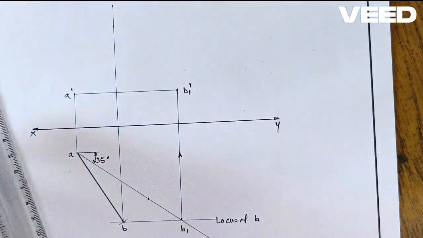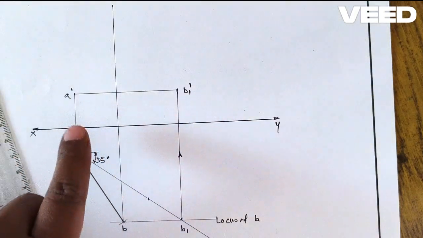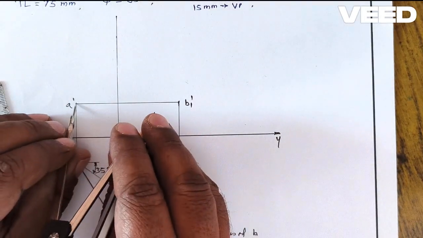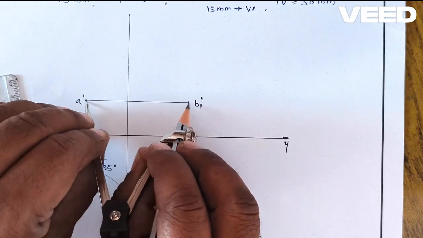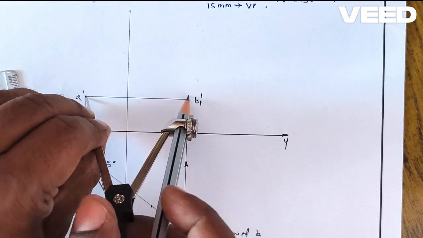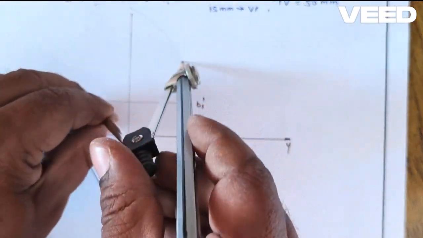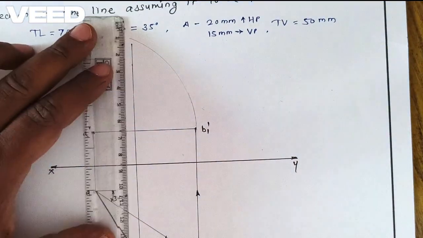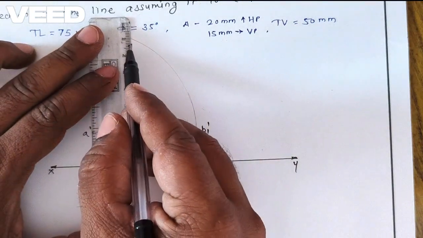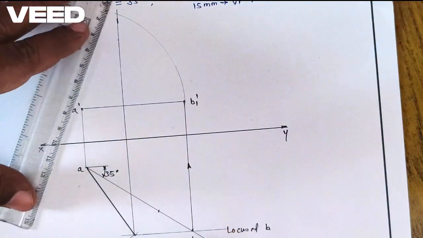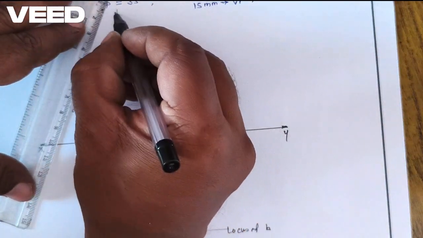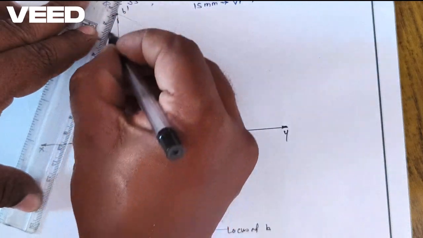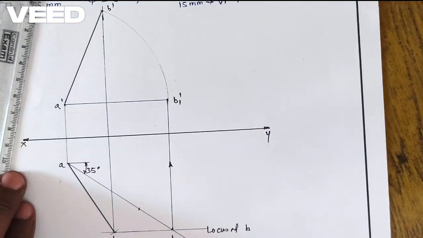Then the apparent length in the front view, this A dash B1 dash, is the apparent length in the front view. That length we are going to project on this vertical projector. So we take A dash B1 dash in the compass like this, and then draw the arc. Wherever this arc intersects with the vertical projector of B, that is our B dash point. This is the B dash point, which is the actual front view of this line. So our problem is complete here.